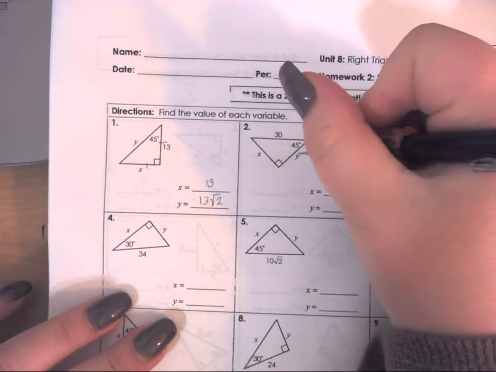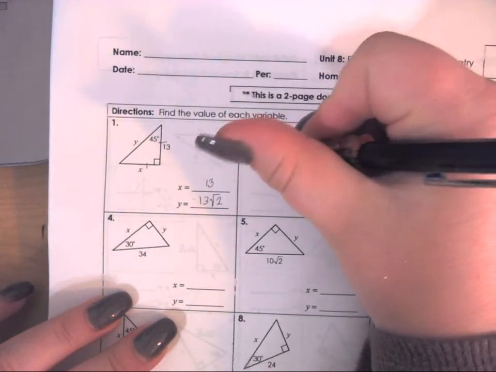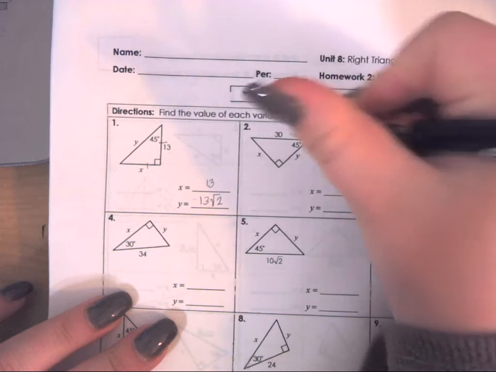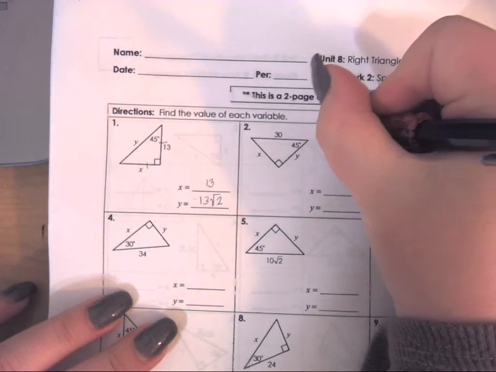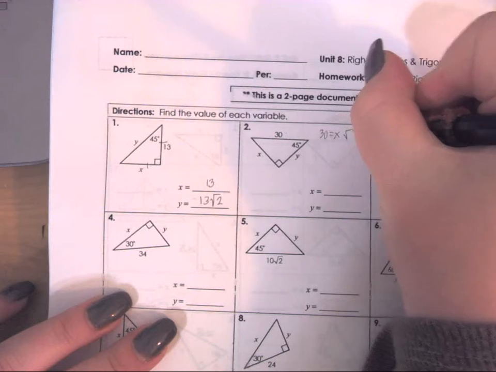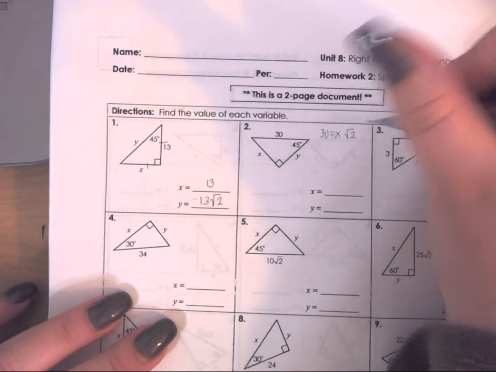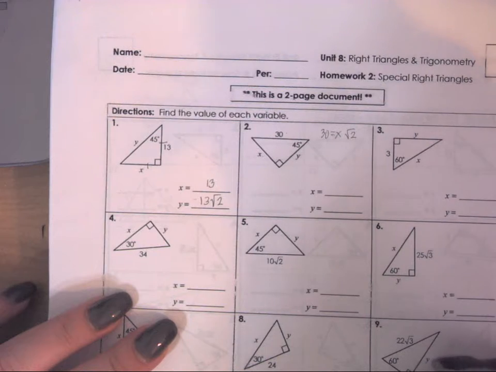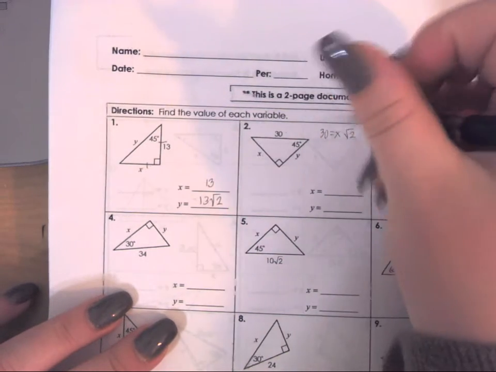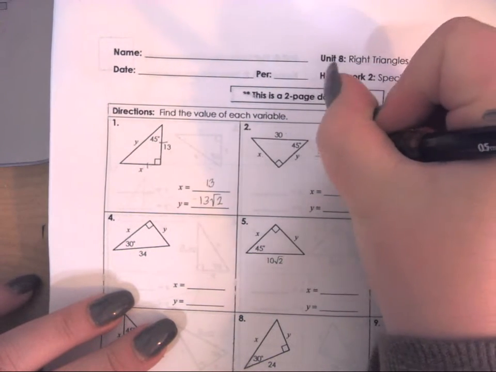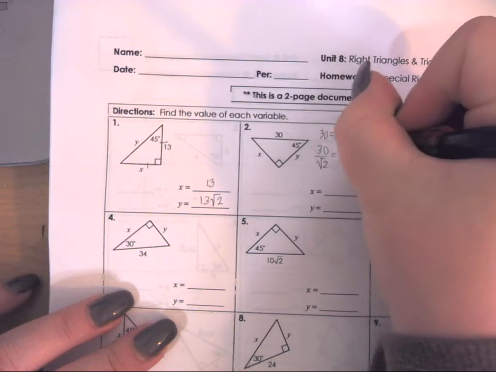So for number 2, x and y are going to be the same value, but 30 equals x times root 2. So this time you have to go backwards and divide by root 2. So that's as gross as these problems get. You just have to do 30 divided by root 2.